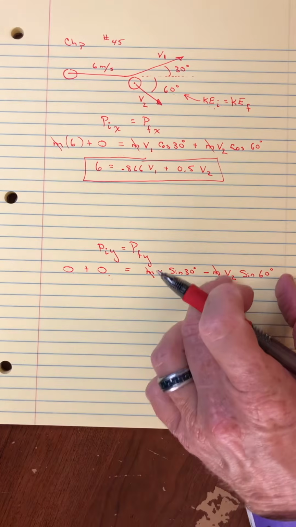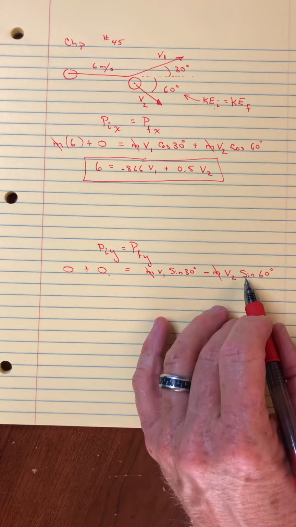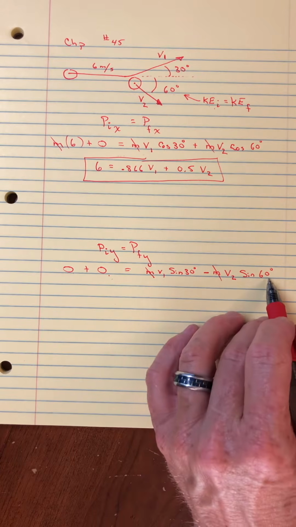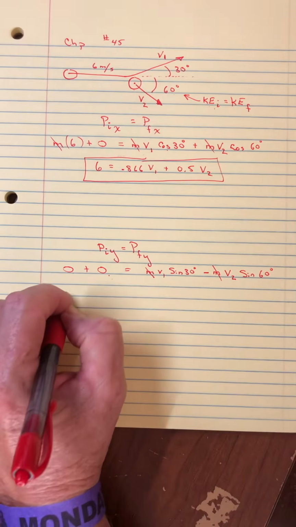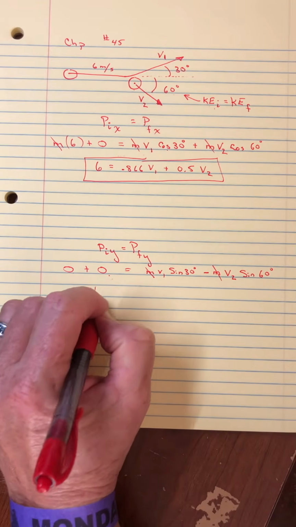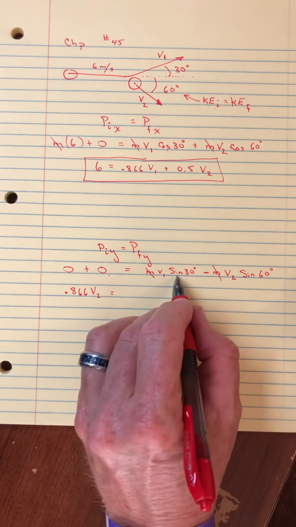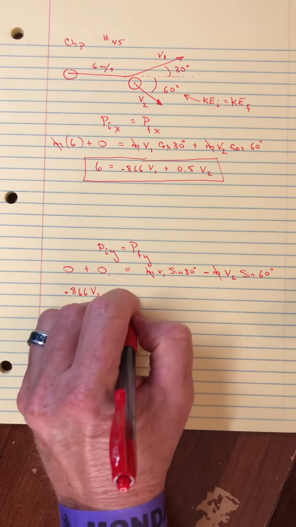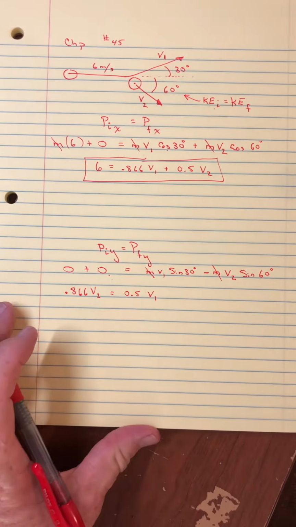And I could even move this over to here. And then sine of 60, which would be the same as cosine of 30, would be the 0.866 V2. And I'll make it a positive when I move it to this side. The sine of 30 is 1/2 of V1.